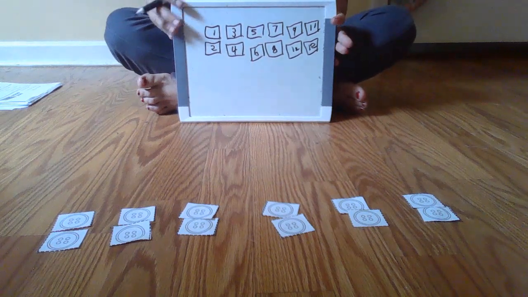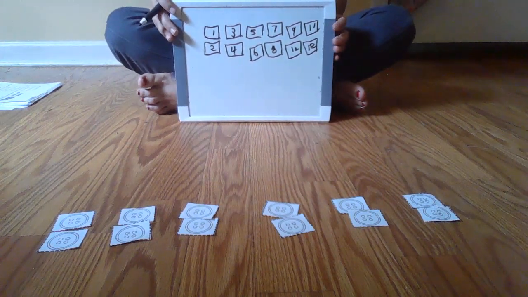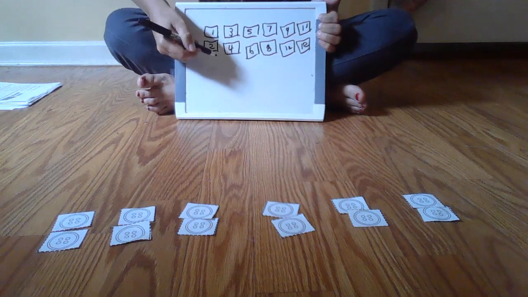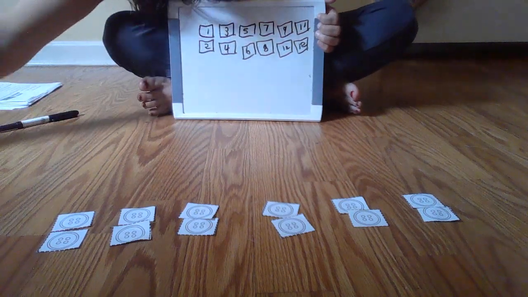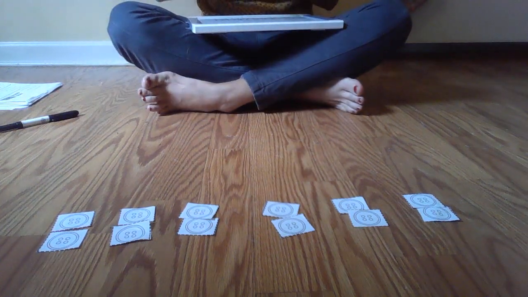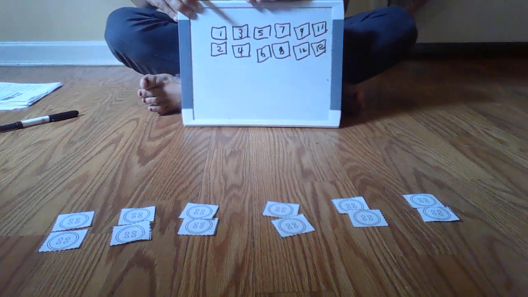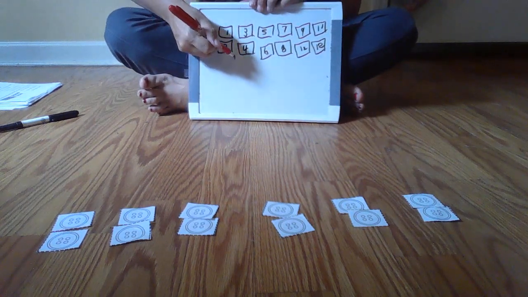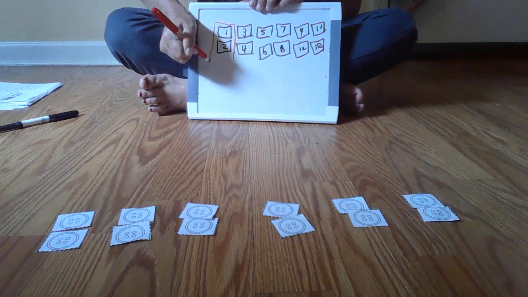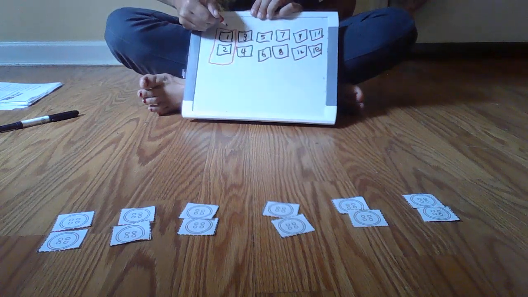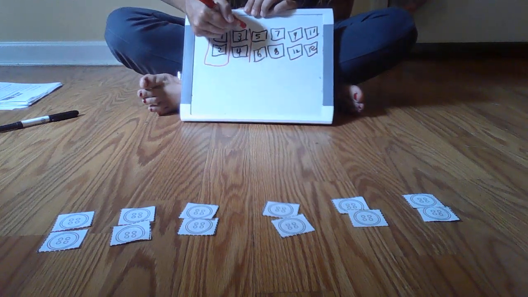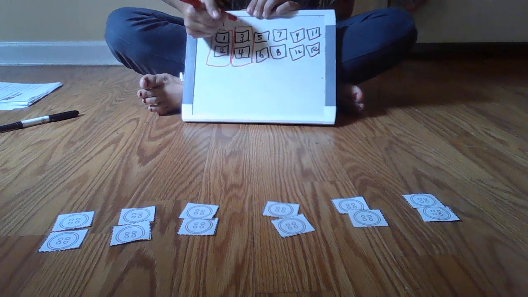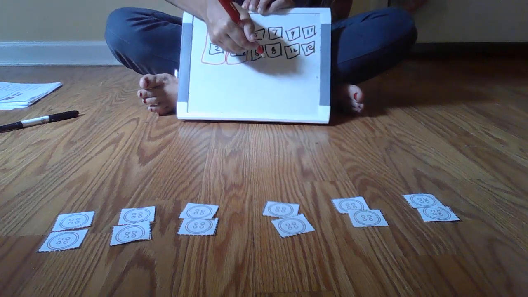Then I knew that he could only put 2 loaves in each box. I'll make it a different color so we can see it. I'm going to put a square around each group of 2. So here's box 1. Here is box 2.